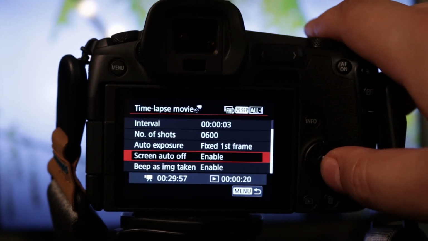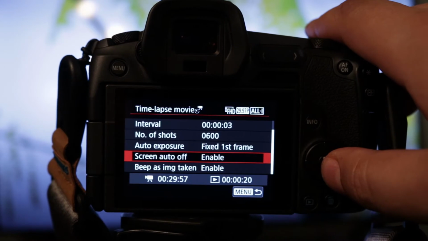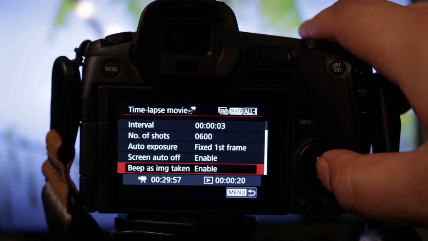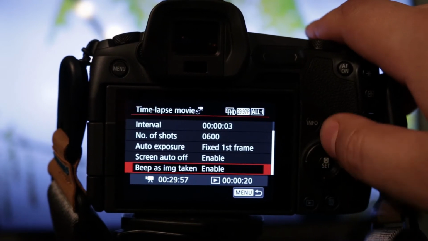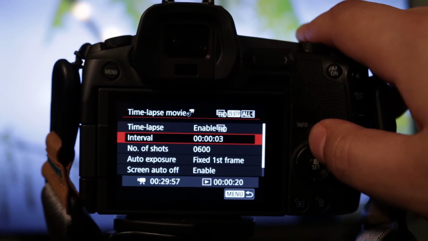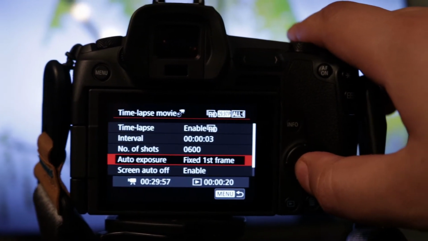Beeps, I like to have the beep on because it lets you know that your time lapse is working, so you're not just sitting there for a half hour thinking that it's working and then you go to play it back and nothing happened.